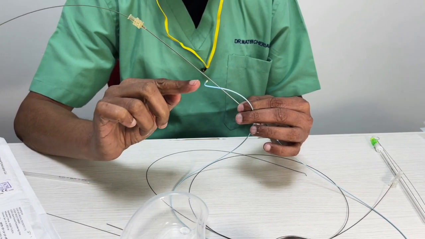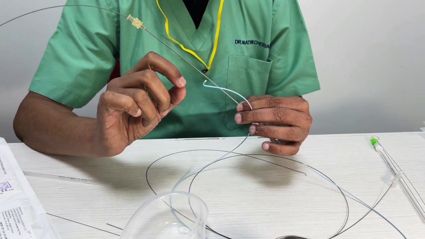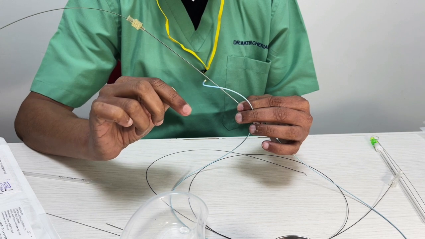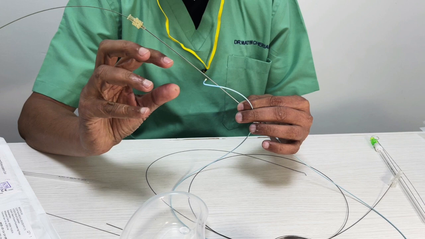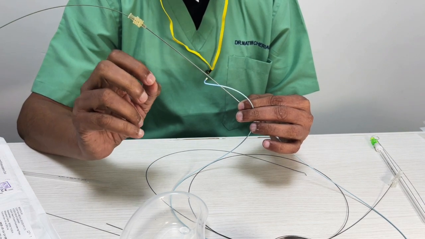Now the ideal position is to have this tip inside a small side branch, because what it does is it will take the coil, anchor it on the side branch, and then as you push, it will sort of weave and become a knot. But it's not always possible. So in that case, you can start pushing the coil.